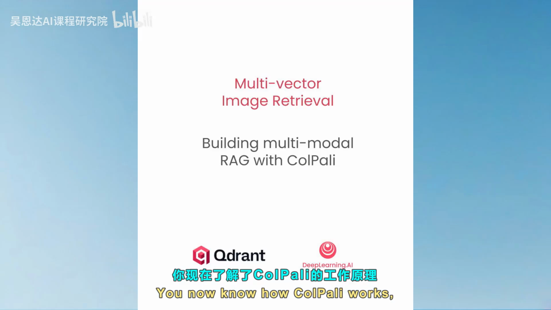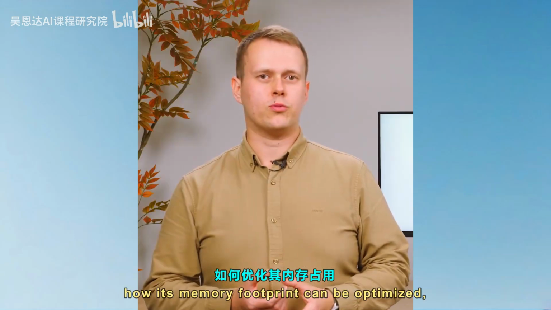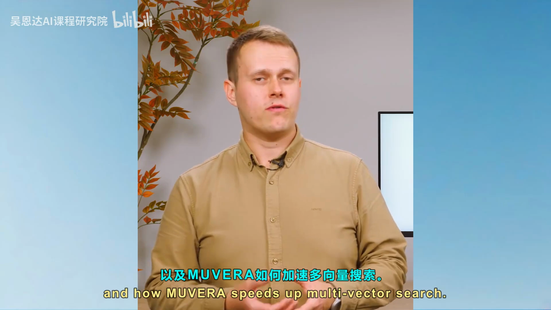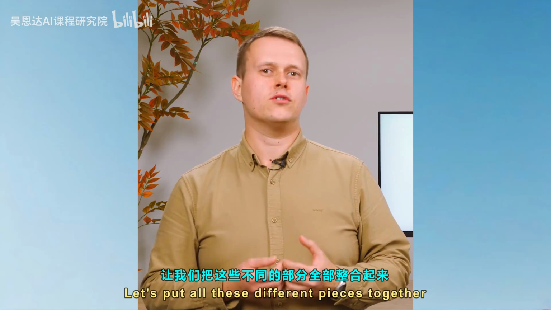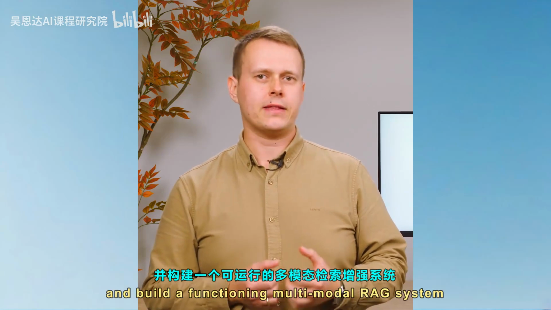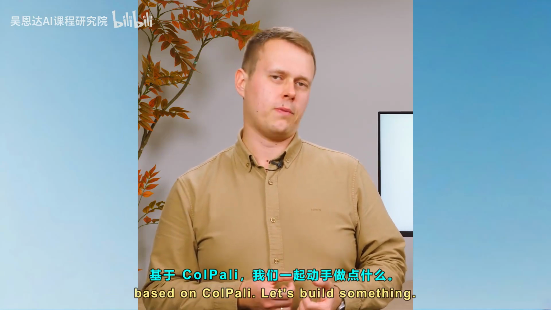You now know how ColPali works, how its memory footprint can be optimized, and how MUVERA speeds up multi-vector search. Let's put all these different pieces together and build a functioning multimodal RAG system based on ColPali.